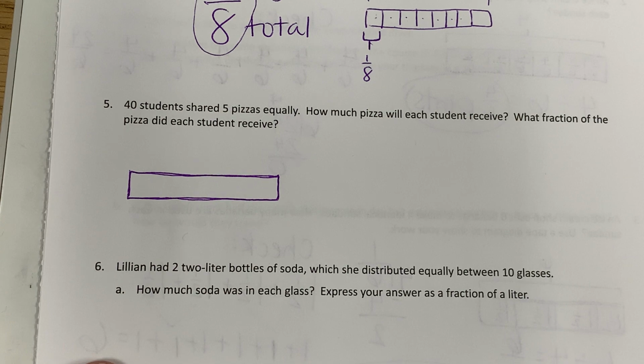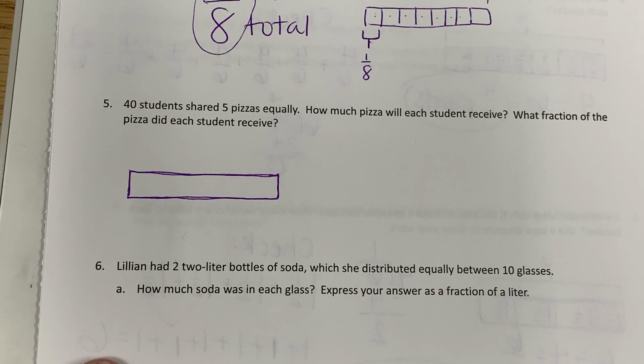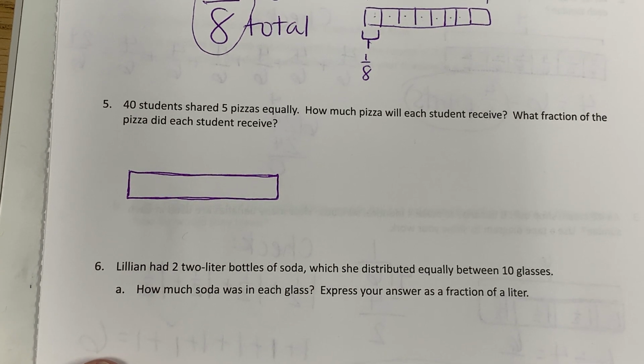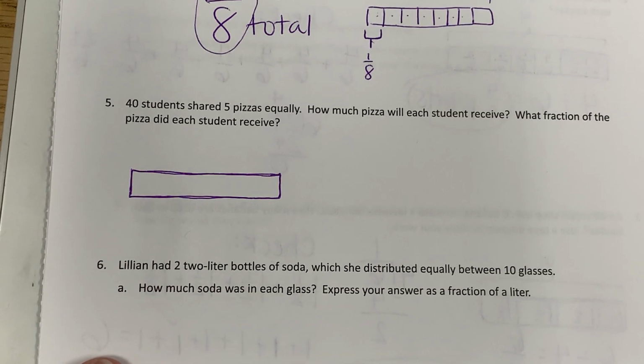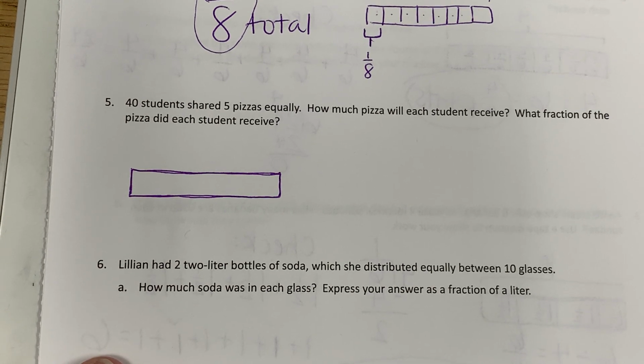But how much is this whole thing worth? 40. Why is it worth 5? You've got 5 pizzas that you have to cut up. You've got to divide 5 pizzas equally between how many people?